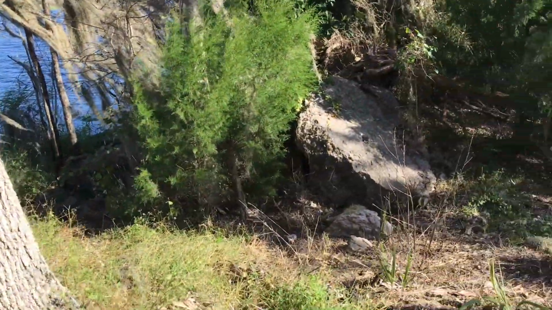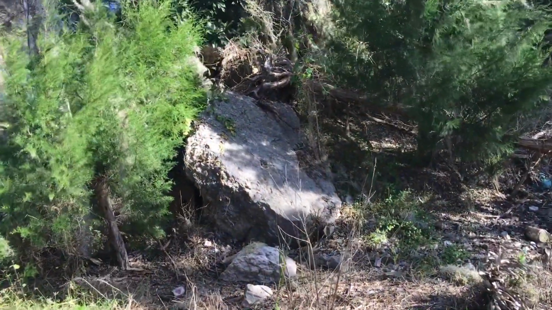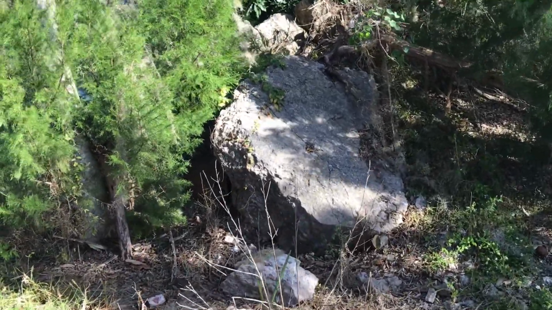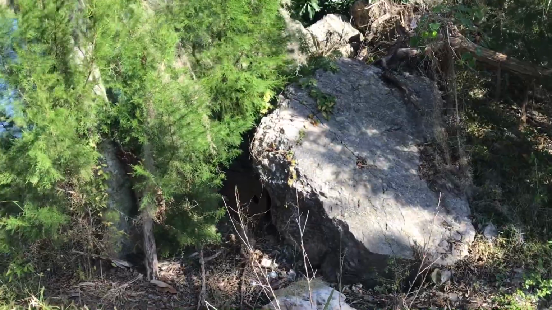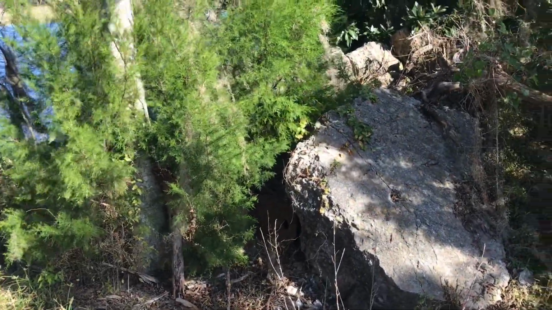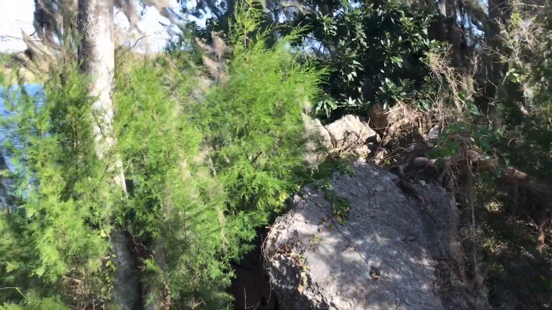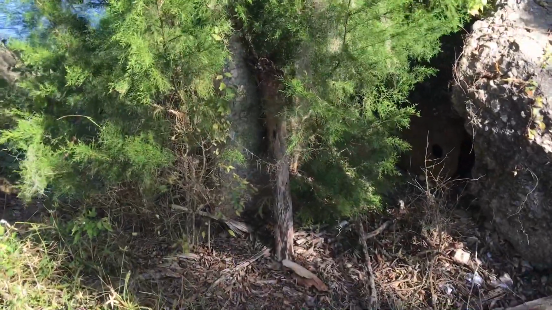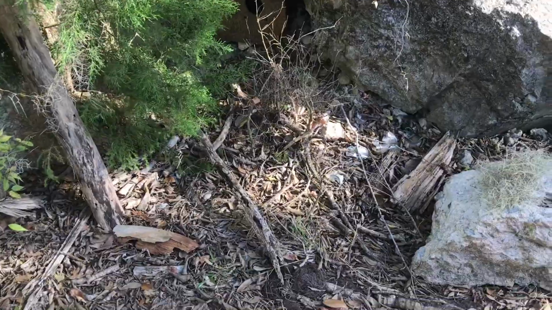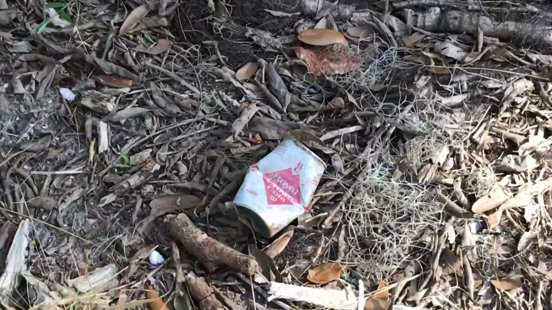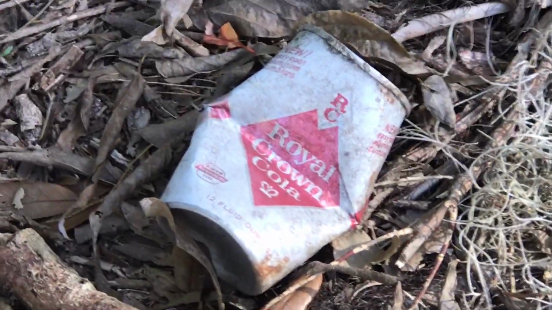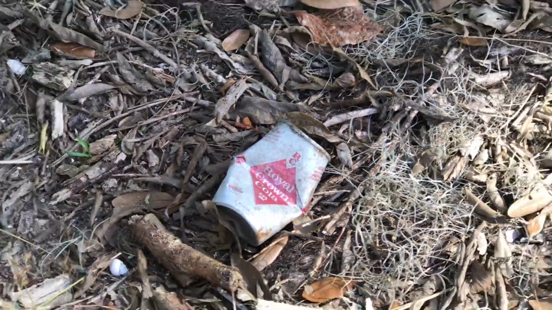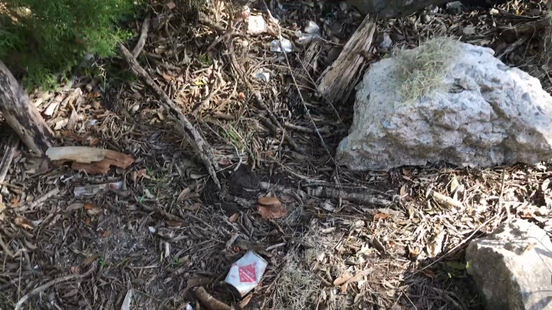Beside the overlook is a feature that I believe is called Tangle Rock. You can see there's a lot of rocky features, and it looks like a lot of old cans here. Here's a Royal Crown Cola, and that's a very old can. I haven't seen anything like that in my lifetime.